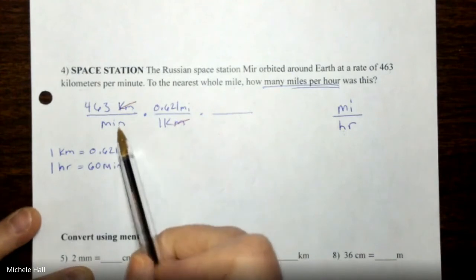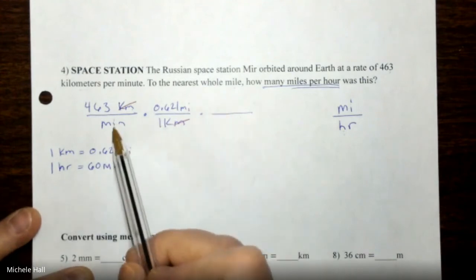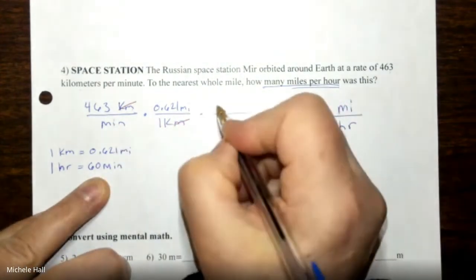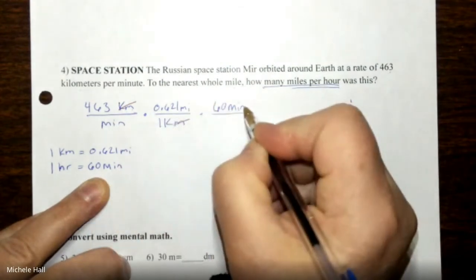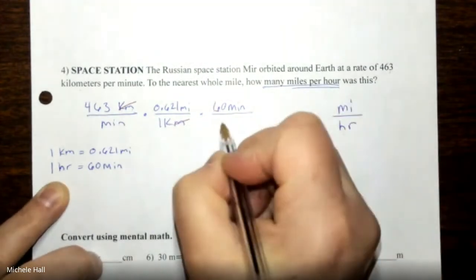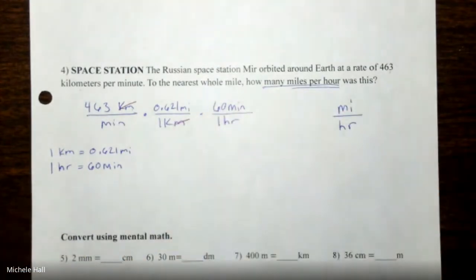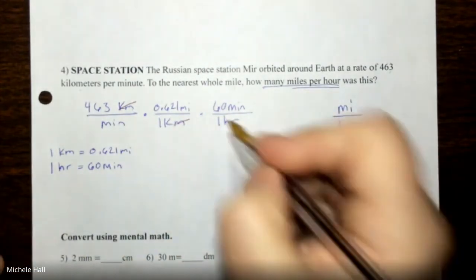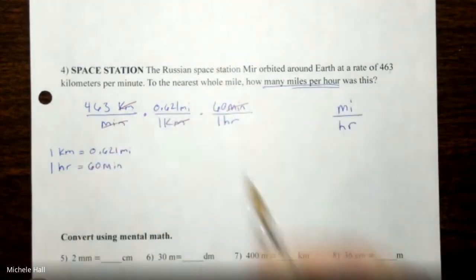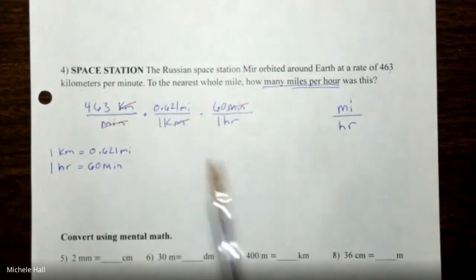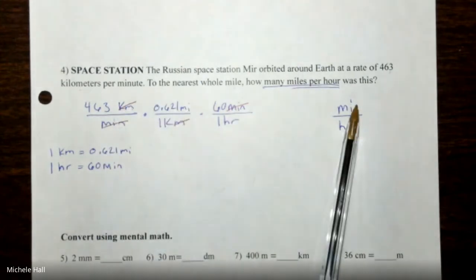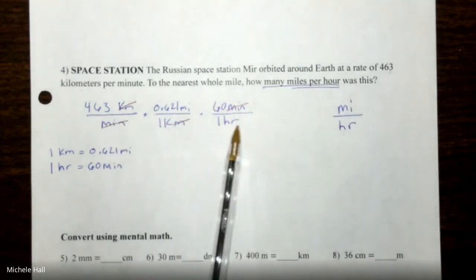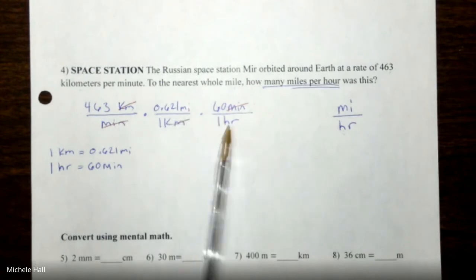Now I want my minutes to cancel. So minutes are in the denominator. That means I need to put 60 minutes in the numerator so that it will cancel with the minutes in the denominator, and that's per 1 hour. If I cancel my units again, minutes for minutes, now I'm going to take a look in the numerator and see what I have for a measure. I have miles, and in the denominator we have hour. So I have miles per hour.